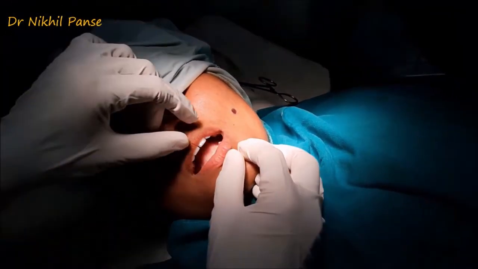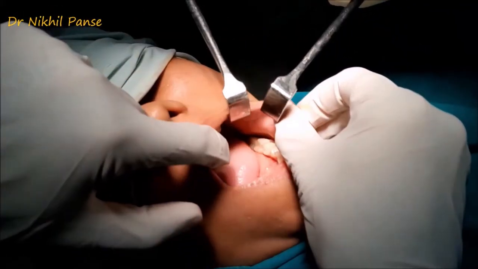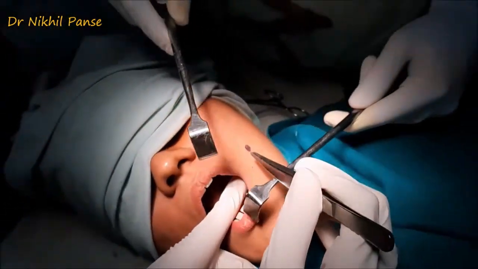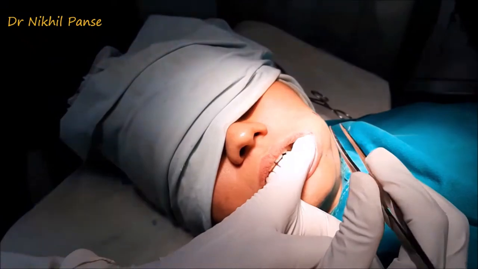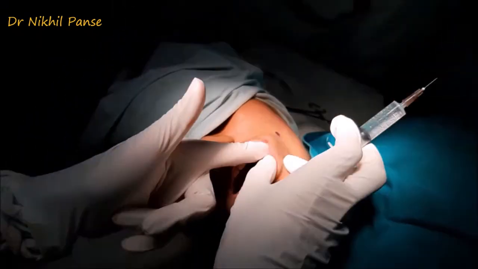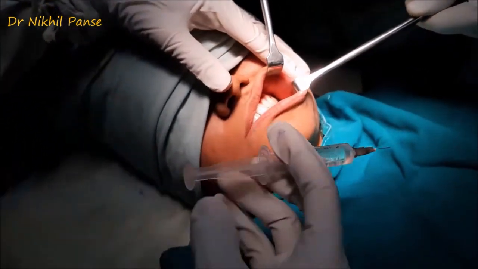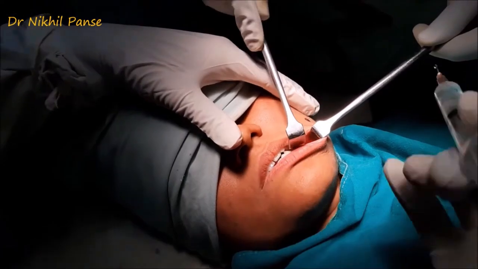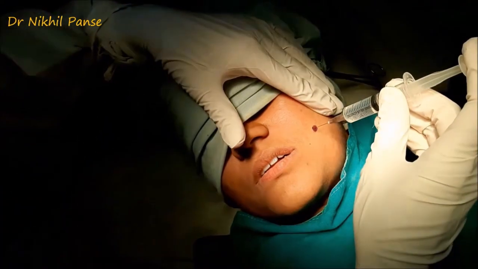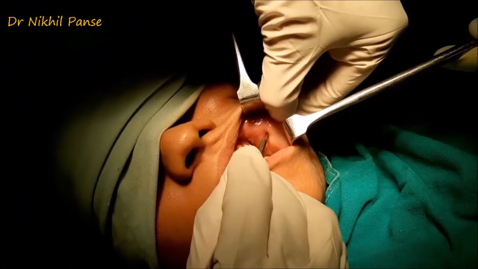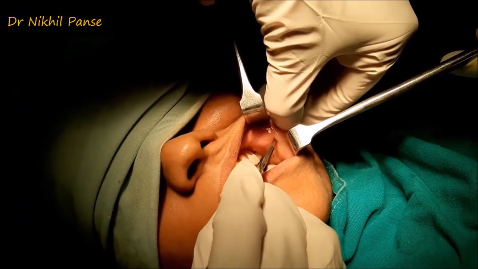When the proposed dimple is marked, we identify the Stenson's duct so that we accidentally don't damage the Stenson's duct during the procedure. Approximately 2 cm anterior to the proposed dimple towards the lip is our stab incision. So we infiltrate that area with lignocaine adrenaline solution, and also the site of the dimple is infiltrated. Then we wait for around 7 to 10 minutes and the procedure is begun.